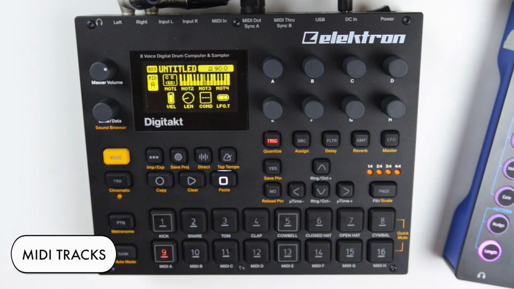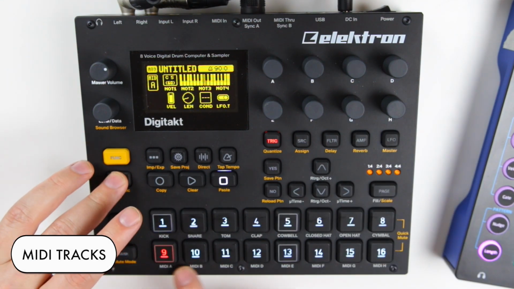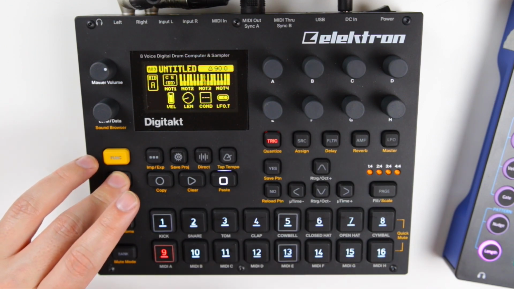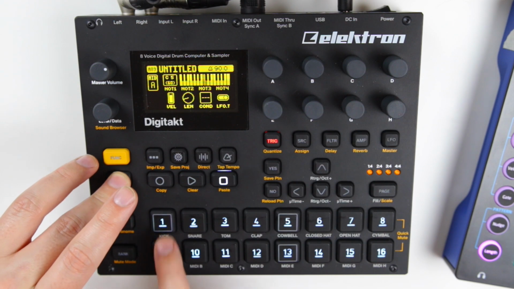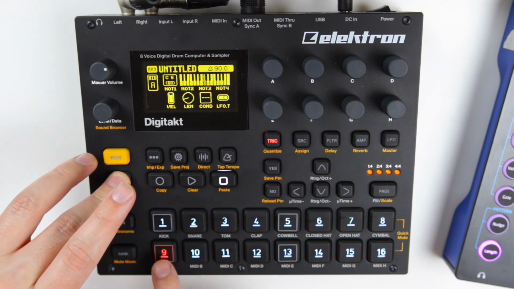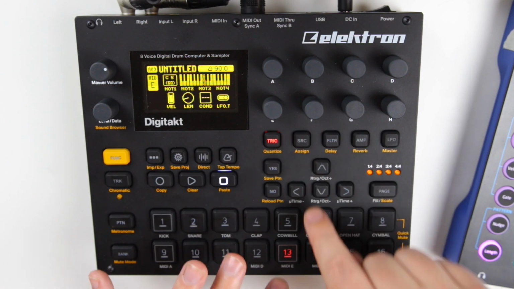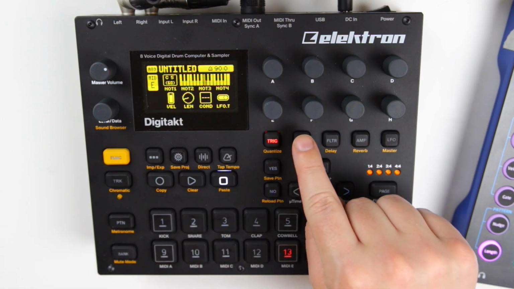In order to access the MIDI tracks, you press the track button and then you have the 9 MIDI tracks over here. Those are the MIDI tracks. You can't change, for example, number 1 here to a MIDI track. Each MIDI track can correspond to one MIDI channel. So for example, if you press track number 13 here, number 13 doesn't have a MIDI channel assigned to it. In order to assign a MIDI channel, you actually go from track 13 here to source.